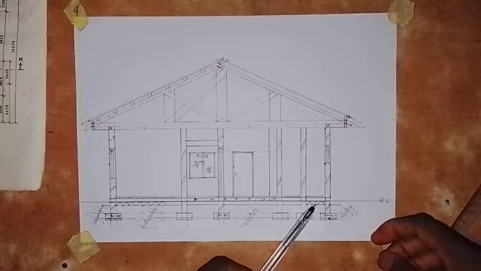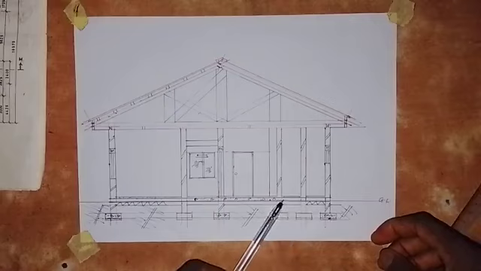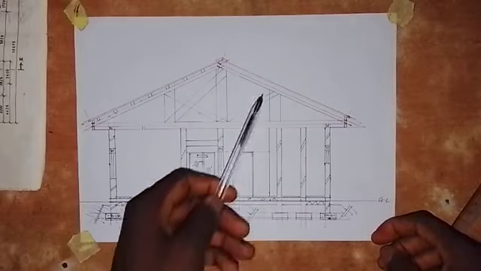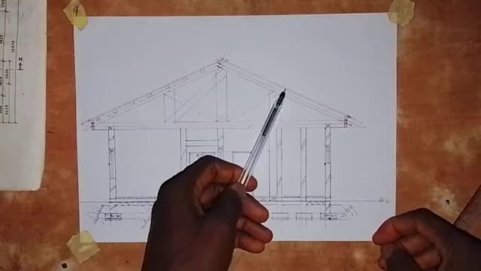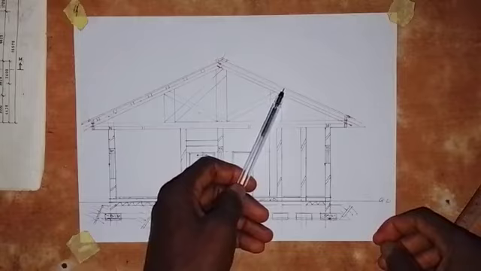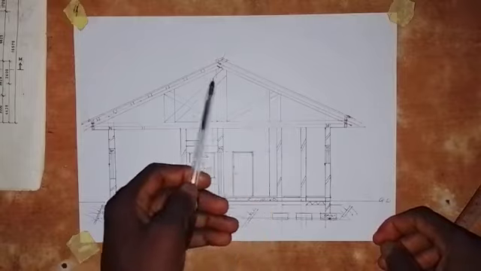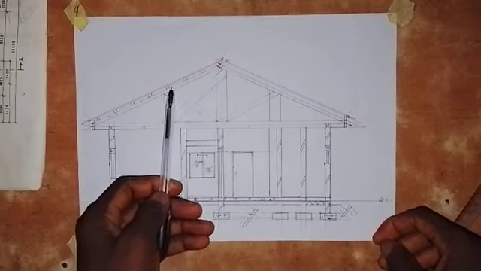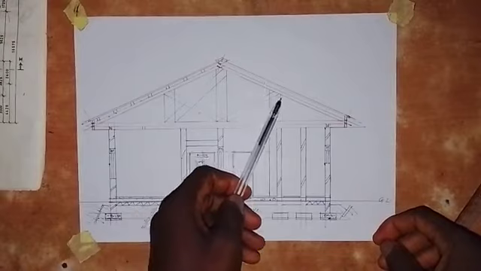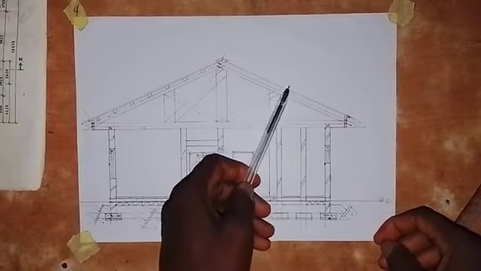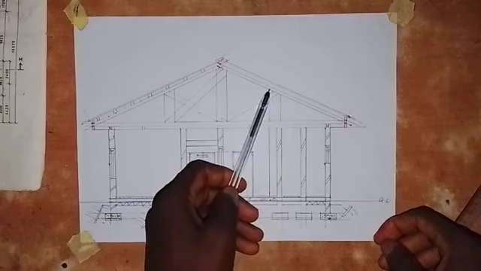And then for this, write hardcore. This is the concrete slab. This is the screed. You can write that. And also, you can label this as roofing material or corrugated iron sheet. Then here, as I said, don't forget to put the remaining purlins. Put them here, in this space. Then just take one of them and label it as purlin. And then this is rafter.